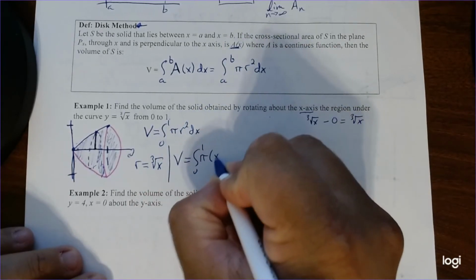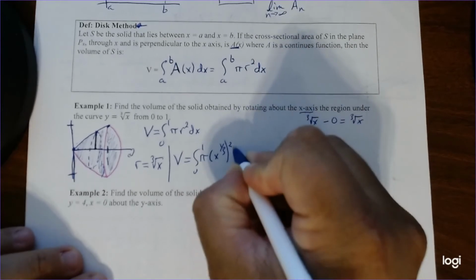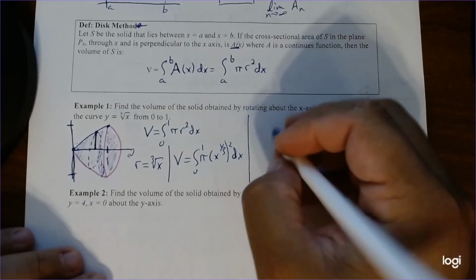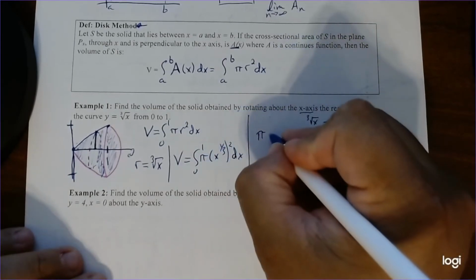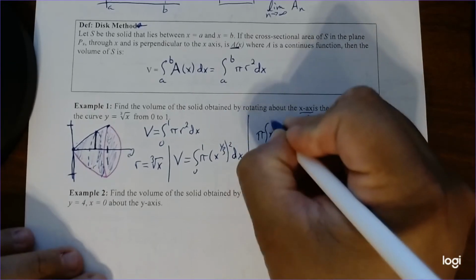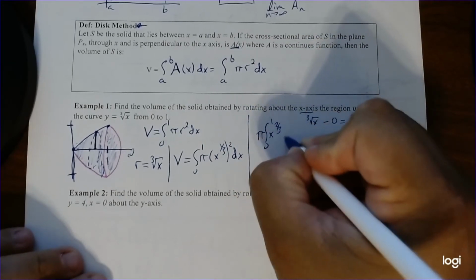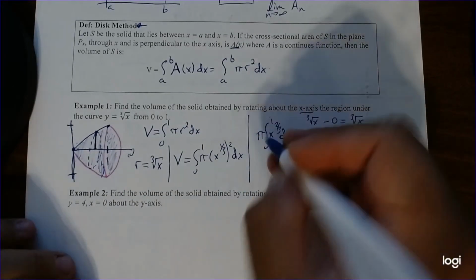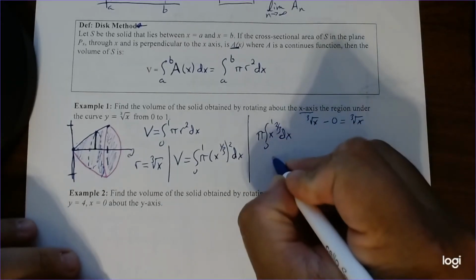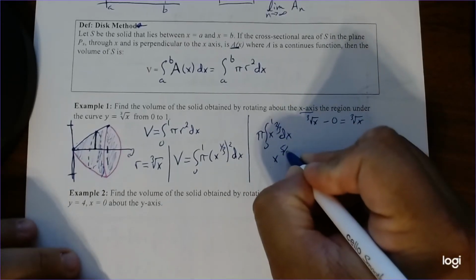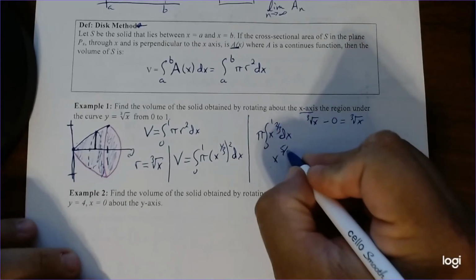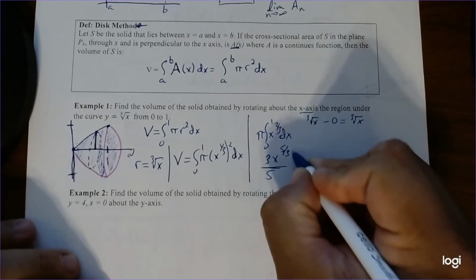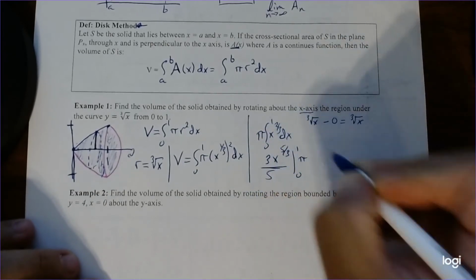And I'm going to rewrite this into its exponential form just to make it easier to look at. So our volume is going to equal pi times the integral from 0 to 1 of x to the 2/3 dx. And now notice this is a very nice integral, right? It's just the power rule. So adding 1, that gives you 5 over 3. So x to the 5/3, and doing this one, this should be 3 over 5 here. And we evaluate this at 1 and 0.